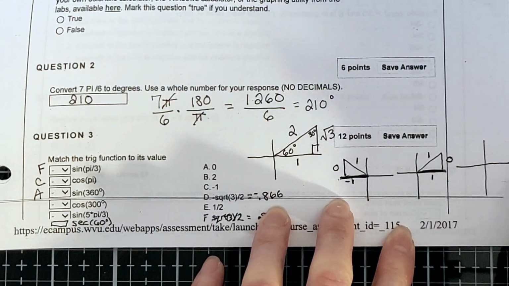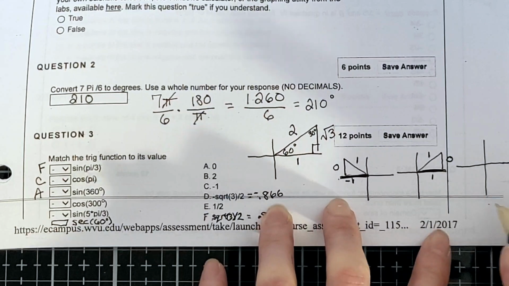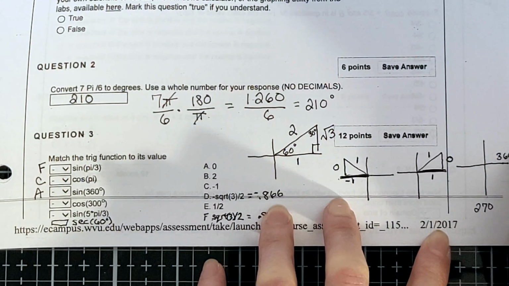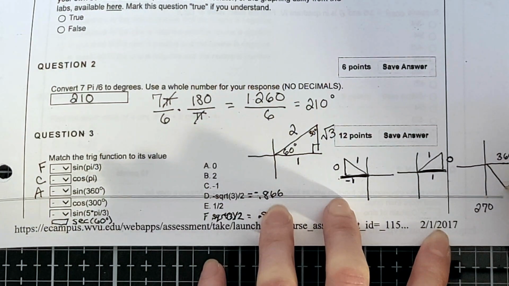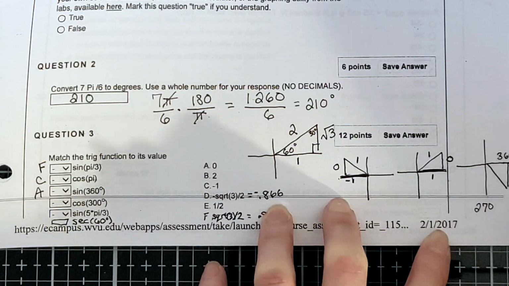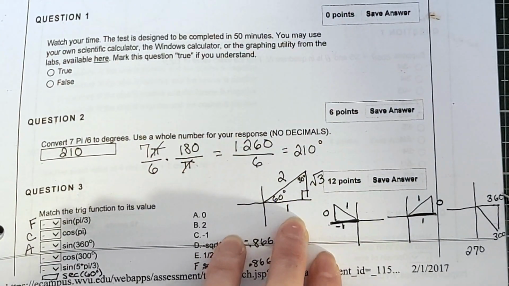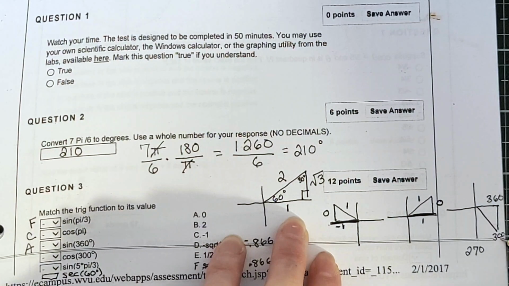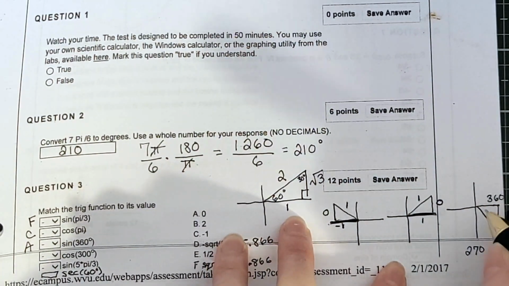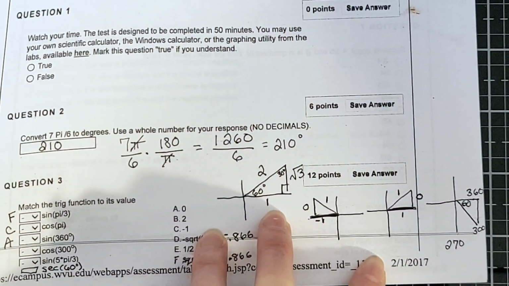Okay, so this would be 360 degrees. This would be 270. So 300 degrees has to be in the middle right here. So this would be your 300 degrees, okay? So 360 minus 300 tells me that my reference angle is 60 degrees, okay?